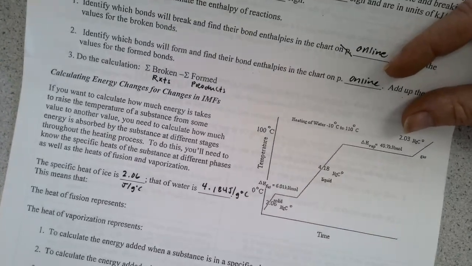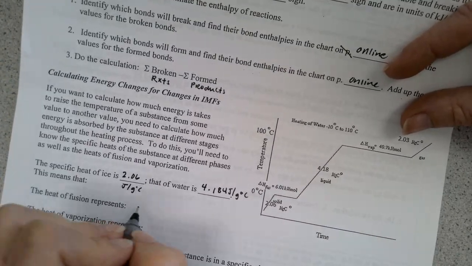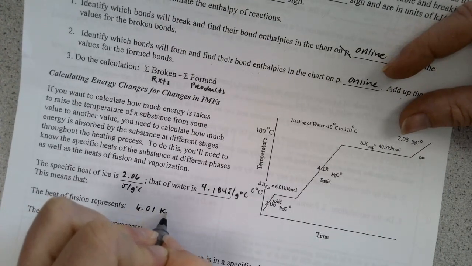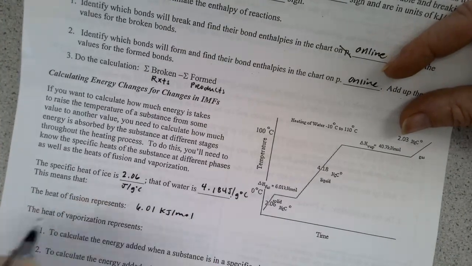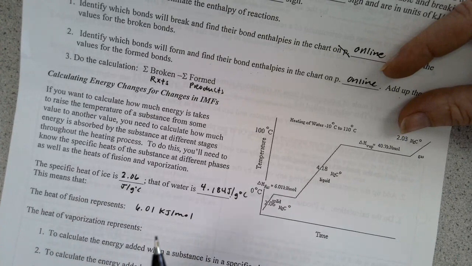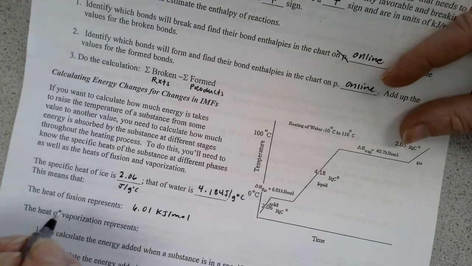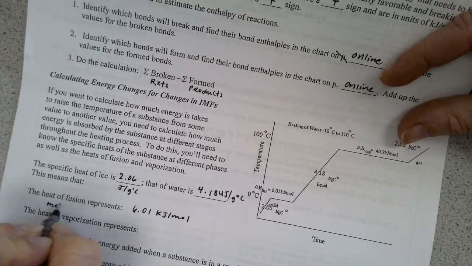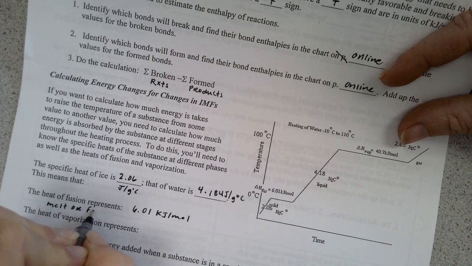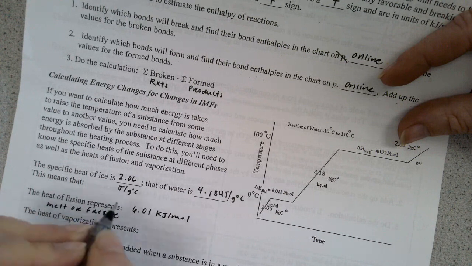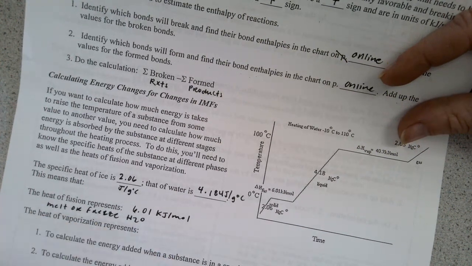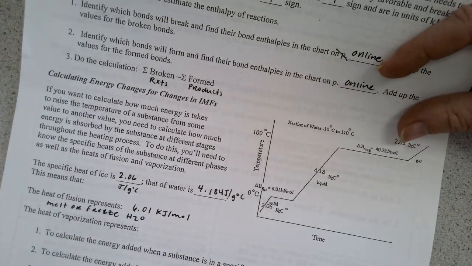The molar heat of fusion is just going to be 6.01, and that's kilojoules per mole. Put that value in there. And that's the energy needed to melt or freeze 1 mole of a certain substance, in this case water. I'll put here water. The heat of vaporization.